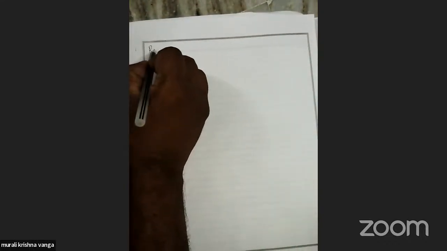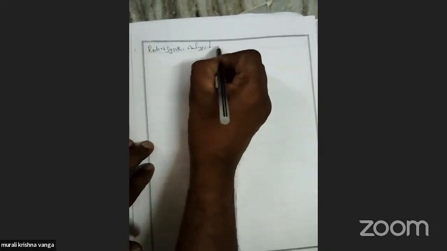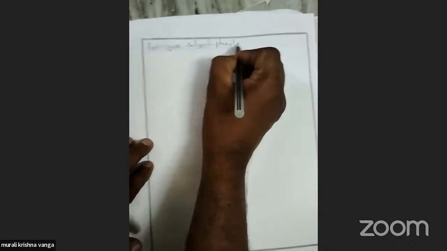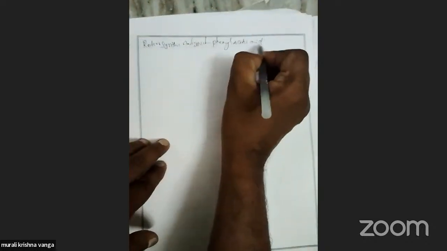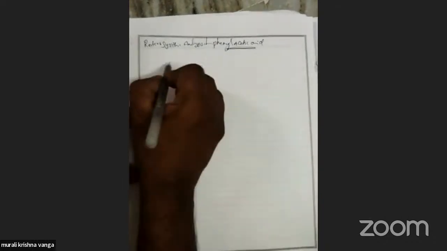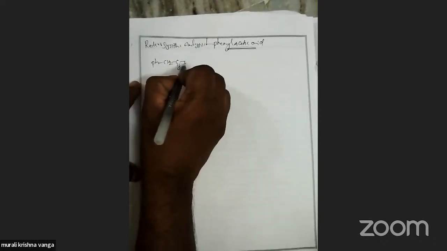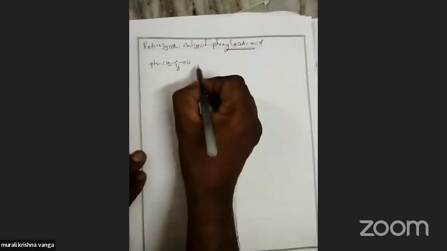Retrosynthetic analysis of phenyl acetic acid. So phenyl CH2 C double bond O OH. This is the phenyl acetic acid retrosynthetic analysis. So what is retrosynthetic analysis?